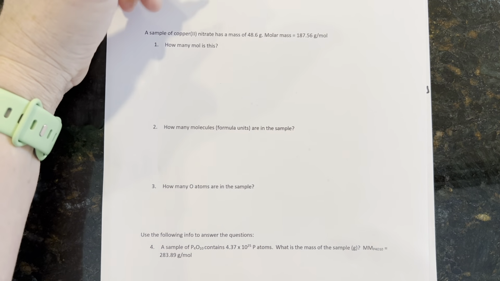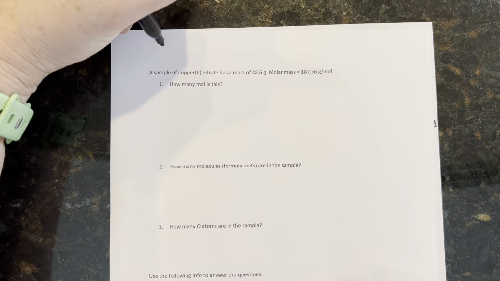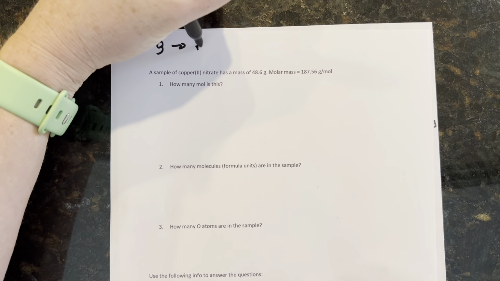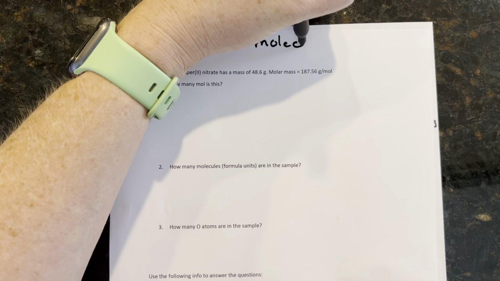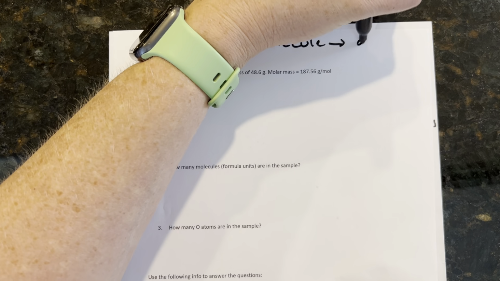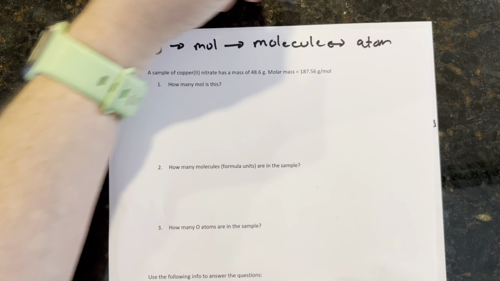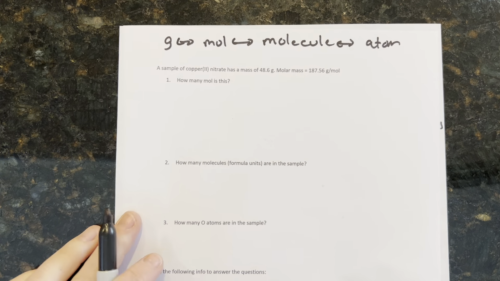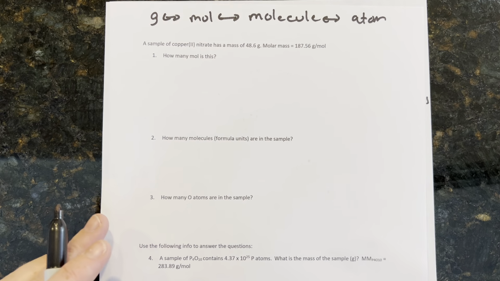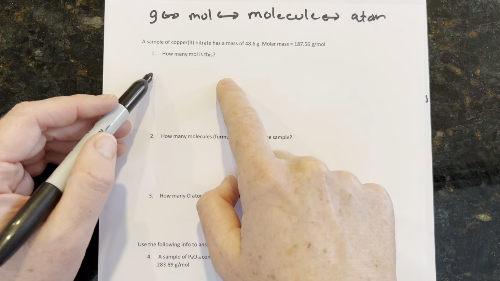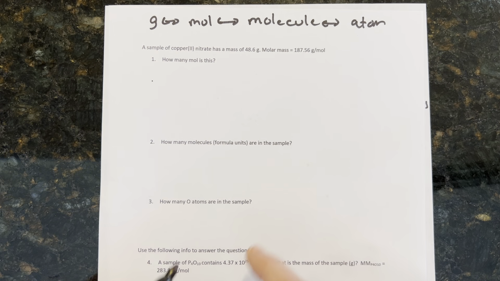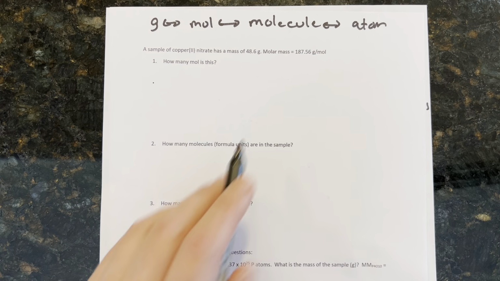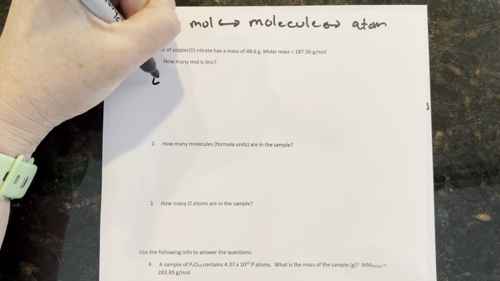Just as a reminder, we use dimensional analysis to go from grams to mole to molecule to atom and back. So what I want you to do in each of these, we're going to start with the grams, turn it into mole, start with the grams, turn it into molecule, start with the grams, turn it into atoms. That way we cover all of those portions of questions I might ask. Step number 1, write down what you got.